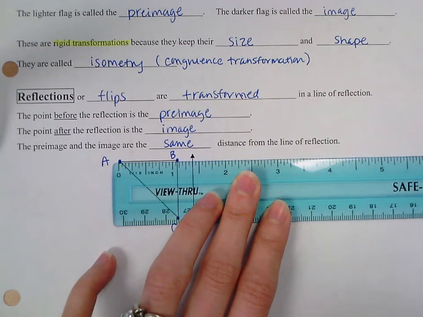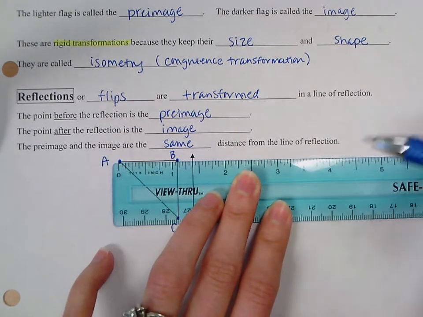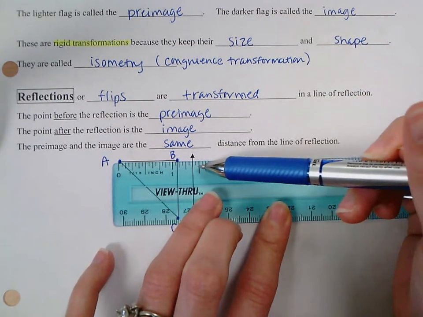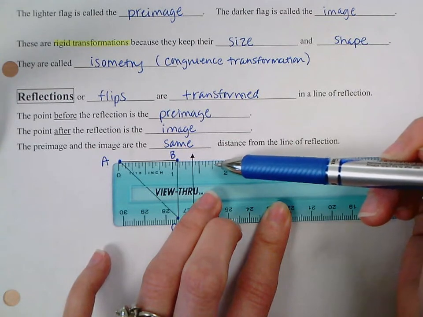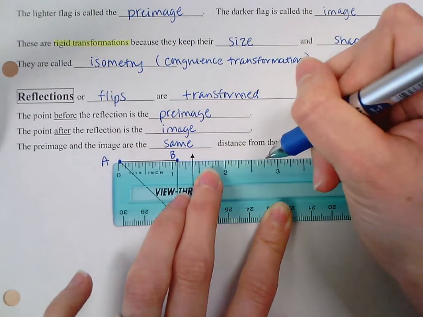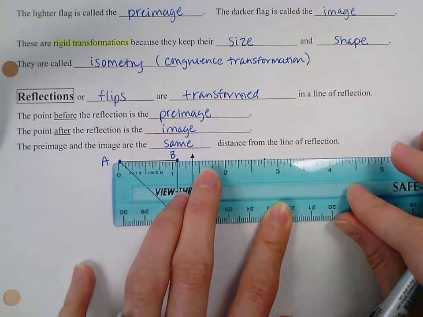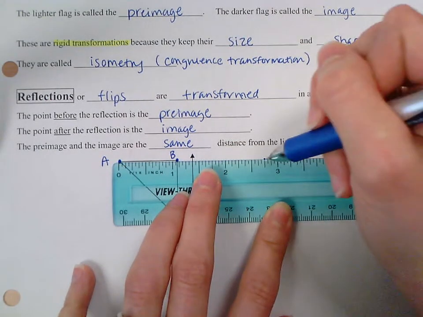And so I'm measuring in inches, so it's about 1 3/8 of an inch away from that line. So then I would want to go 1 3/8 of an inch on the other side and put a point to mark where the reflection of A should be. Should be about here. And I'm actually going to try to keep my ruler there so that my line ends up being straight.